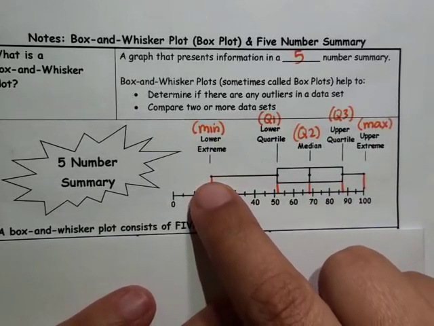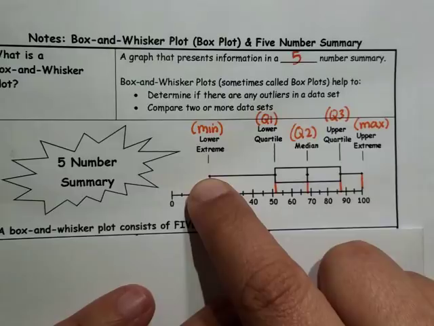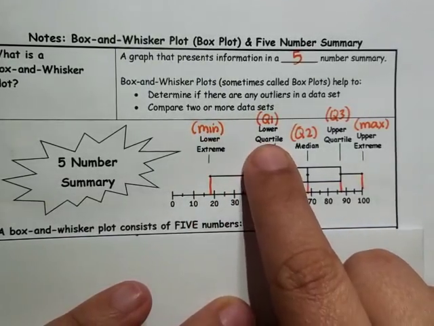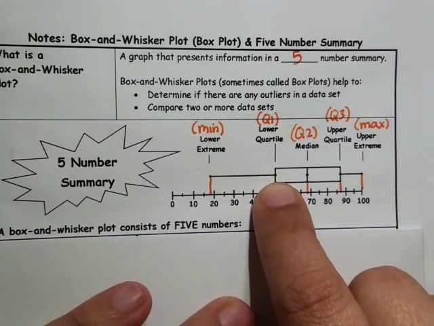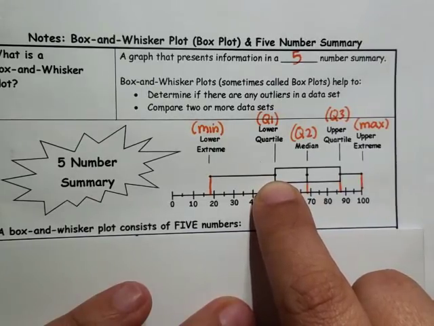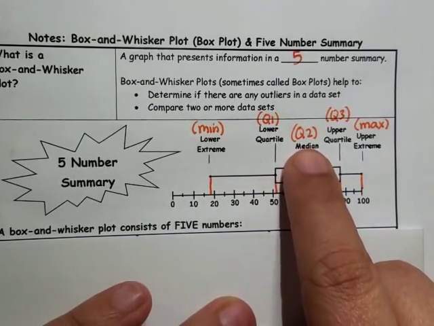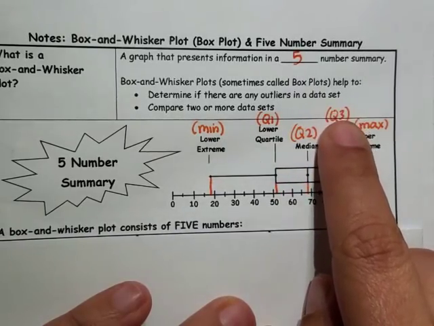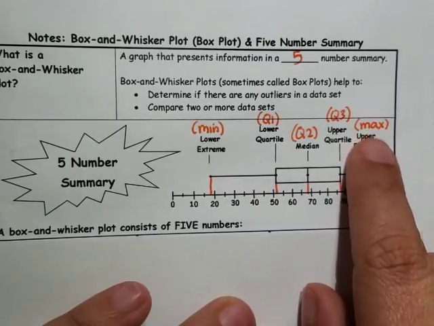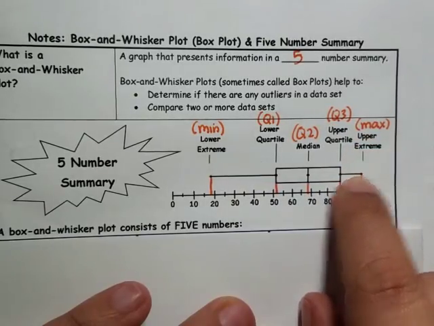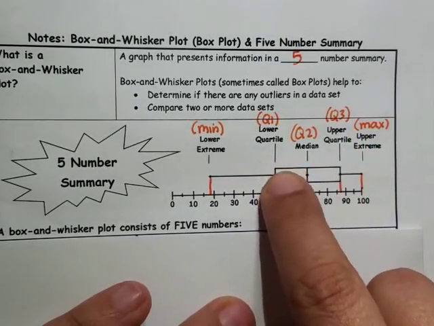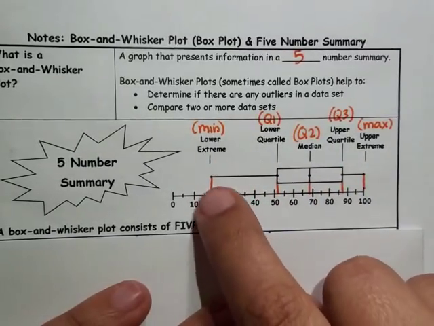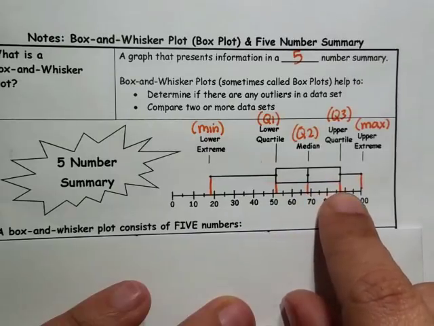So if you look right here, here is the lower extreme, which is the lowest number, also called the minimum. Then you have the lower quartile, which is your Q1, your lower 25% mark. Then you have your median, which is the middle of your data. Then you have your upper quartile, which is your Q3. And then you have your maximum or your upper extreme, which is right here. So it makes this big box with a line down the middle for the median and then the 2 whiskers on the side. I just see the orange lines are there so I could see what the numbers were.